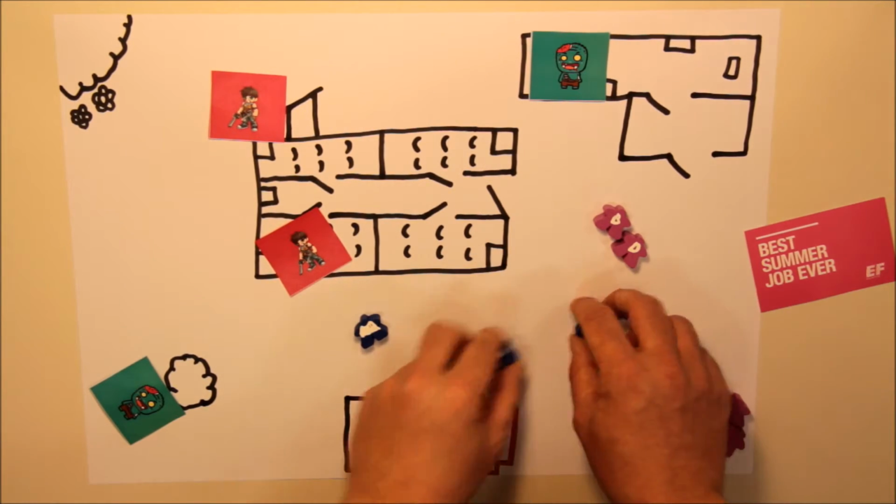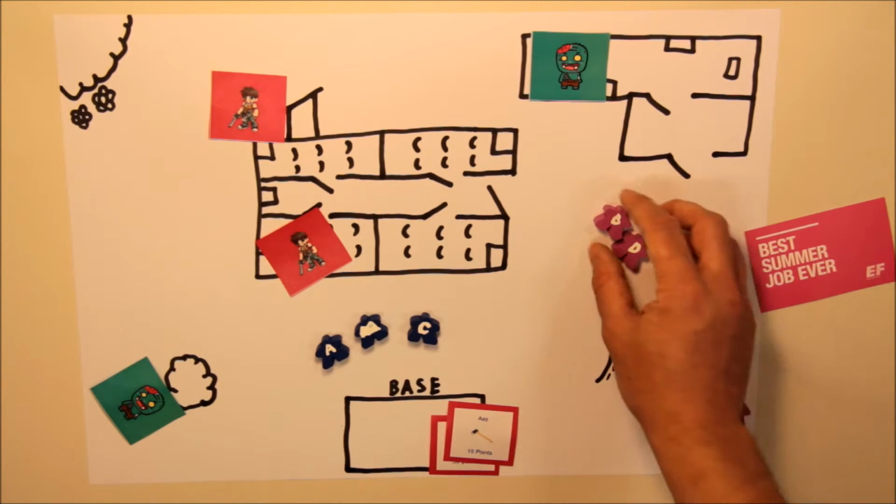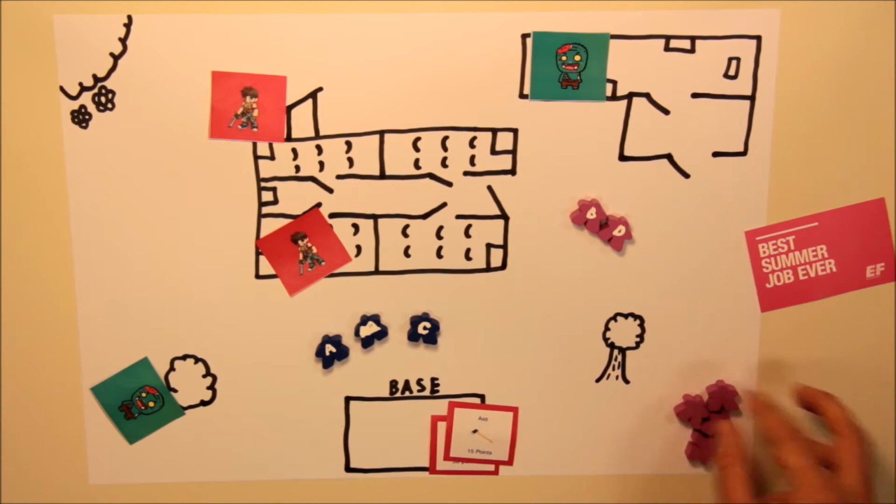So as you'll see, the more players that become zombies, the faster the plague's going to spread, as it were, and the harder it becomes for the pink team, so the survivors, to avoid getting caught and carry on finding items and bringing them back to the safe base. Okay? So that's basically the premise of this game.